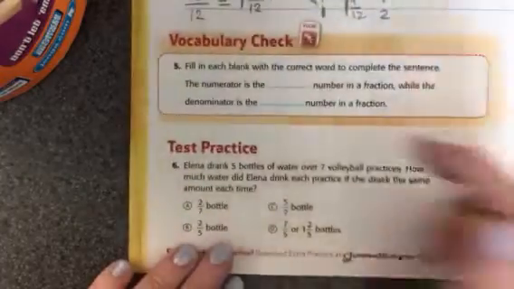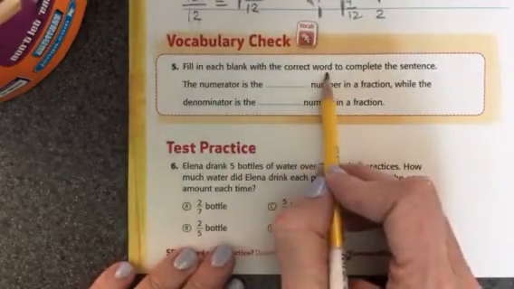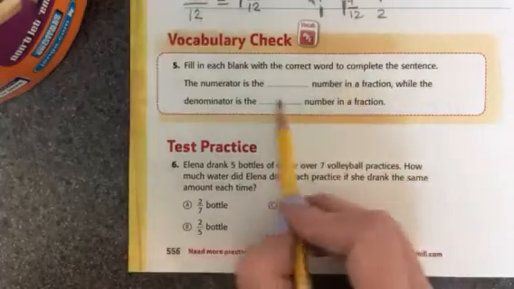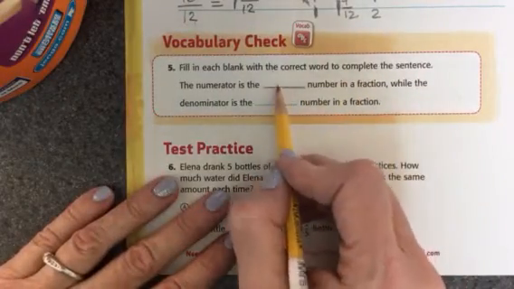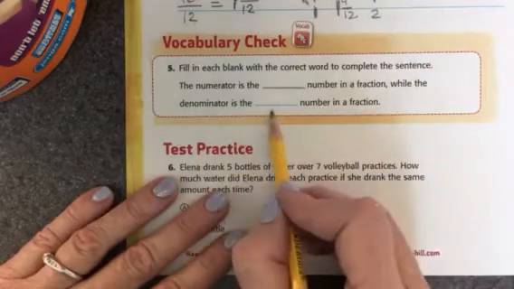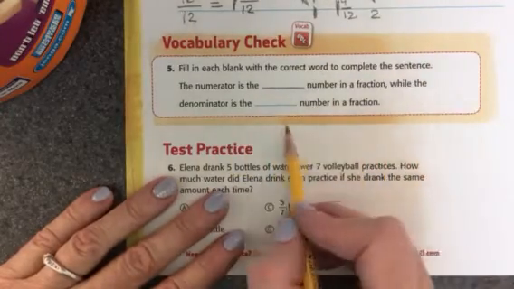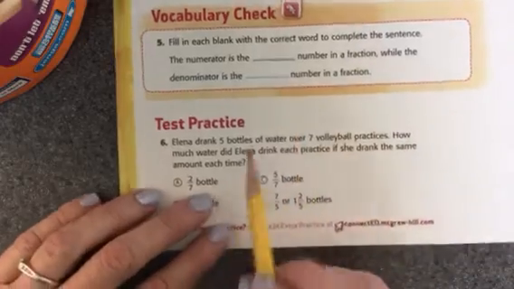All right, you're going to fill in each blank with the correct word to complete the sentence. The numerator is the blank number in a fraction. You're going to write either top or bottom, while the denominator is the blank number in a fraction. You'll write top or bottom in that blank.